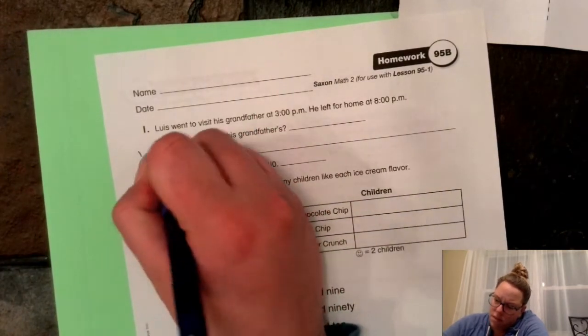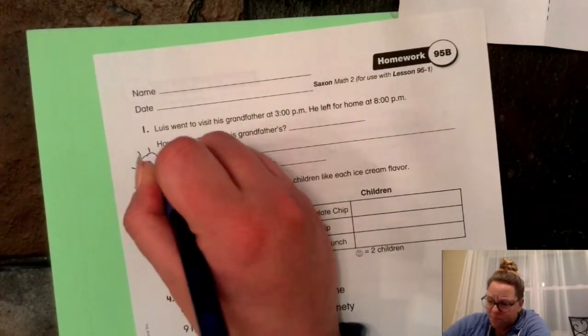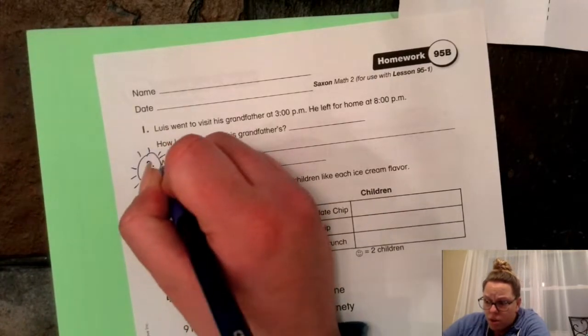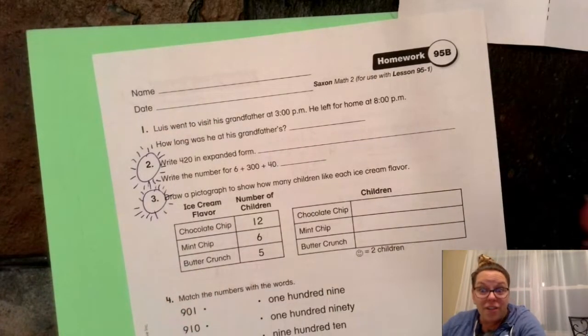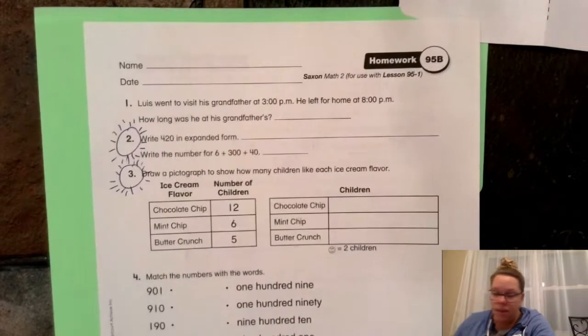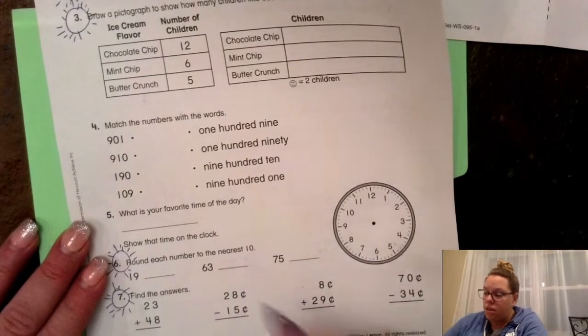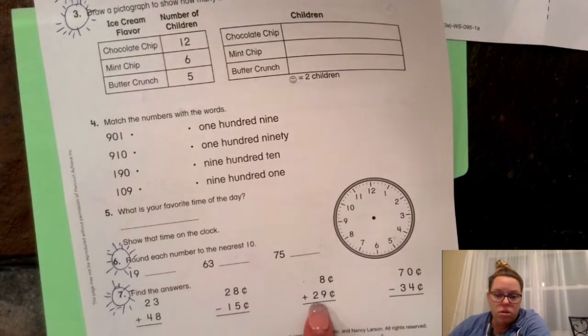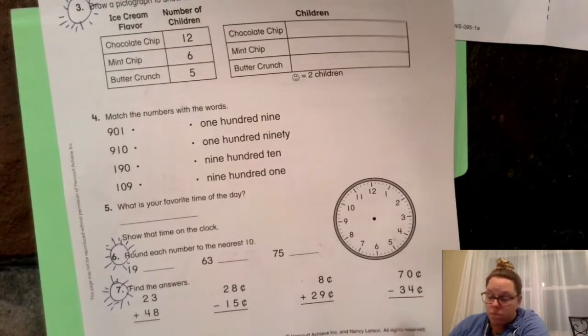And this helps us to know that you were paying good attention in our video today. So you're doing 2, 3, 6, and 7. You'll notice that on number 7, you actually have 2 addition problems and 2 subtraction problems to work on.